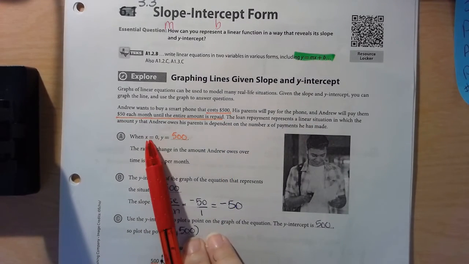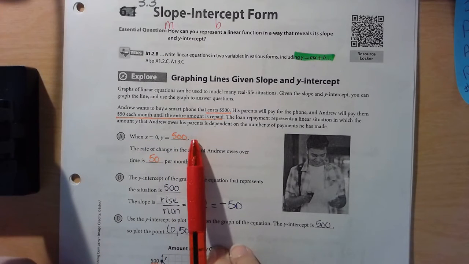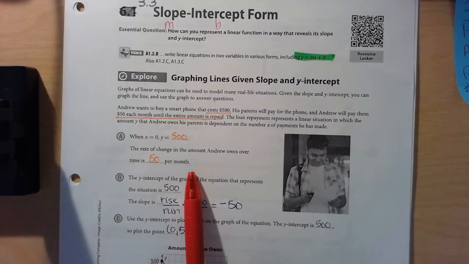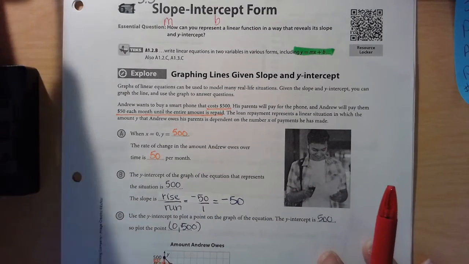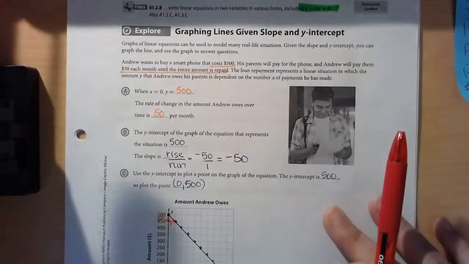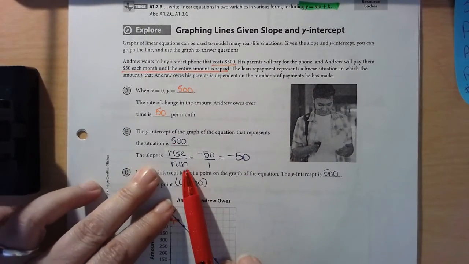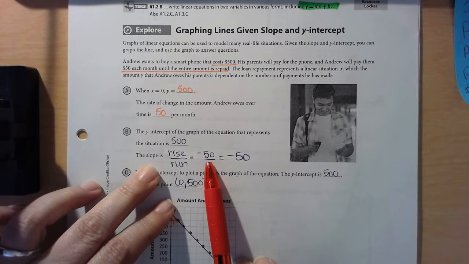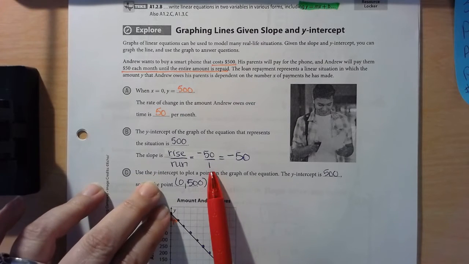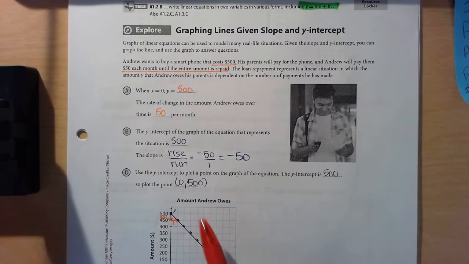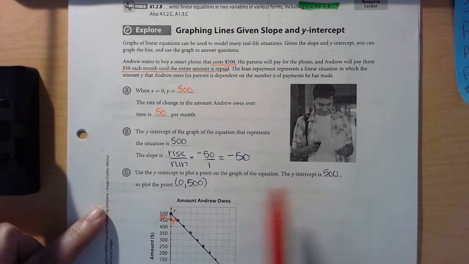So when he first gets the phone, that's at 0 time, but he still owes $500. The rate of change is how much he's paying each month, which is the $50 per month. So the y-intercept in this case, because x is 0, the y-intercept is 500, and the slope, which is rise over run, is negative $50 per 1 month, or negative 50. And so the y-intercept is the point of 0, 500, because that's where it's 0 time, he owes $500.